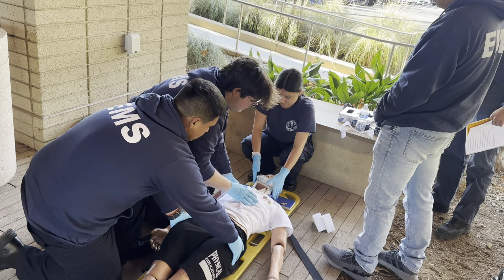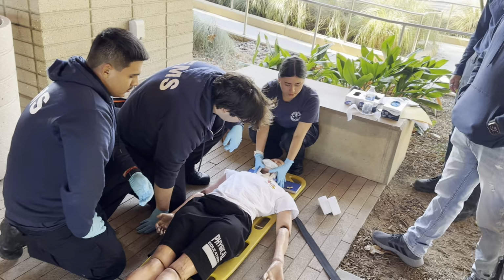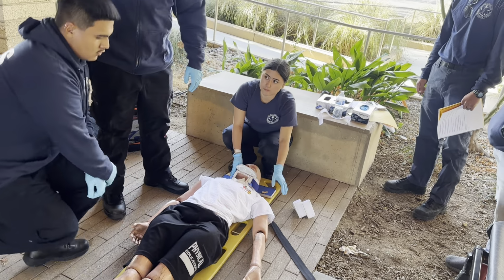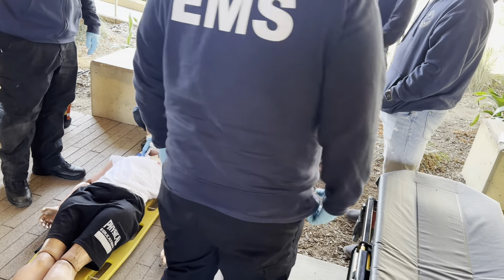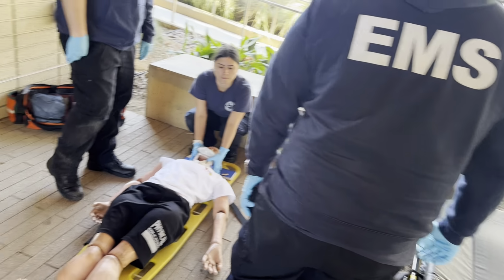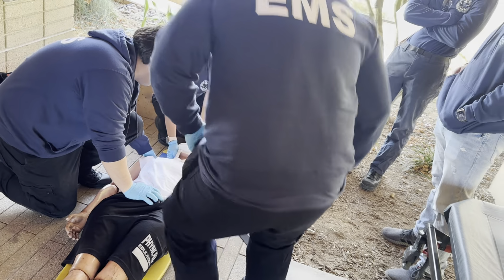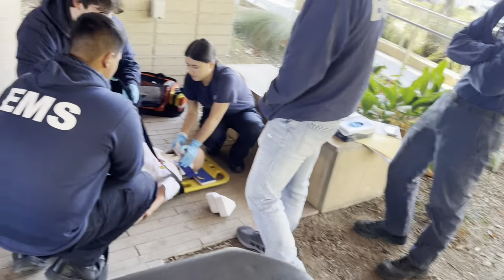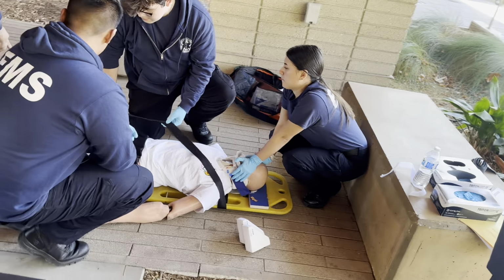Right. I think that's pretty good. All right, so start strapping him in. Do we do head blocks at this point? No. That's the last step, right? Okay. So we gotta strap him in first, and then head blocks is the last step. Oh, don't pull that one. So you could start strapping the bottom side if you want.